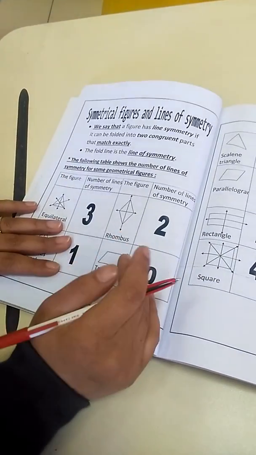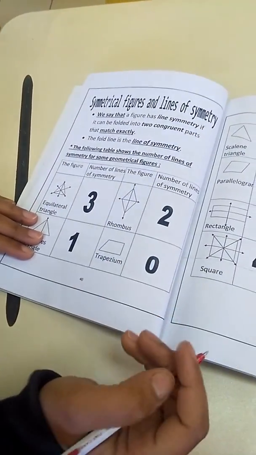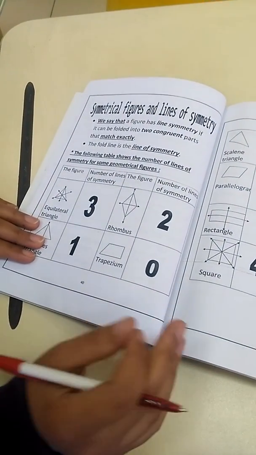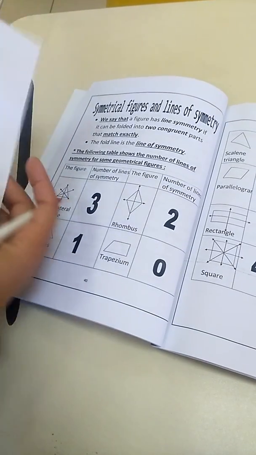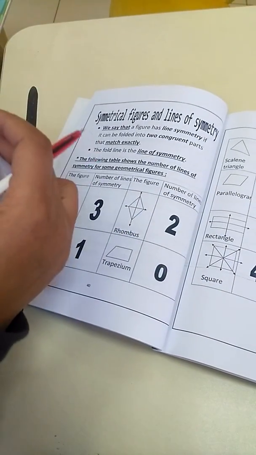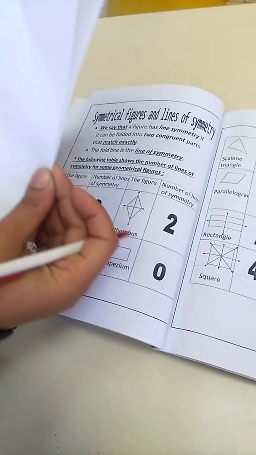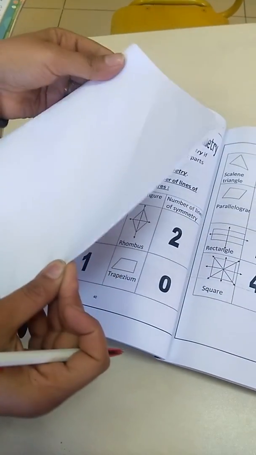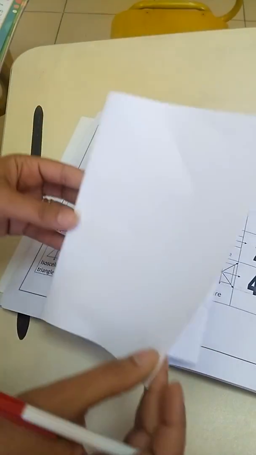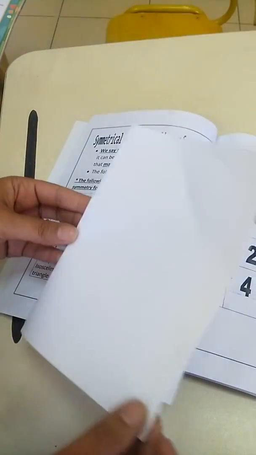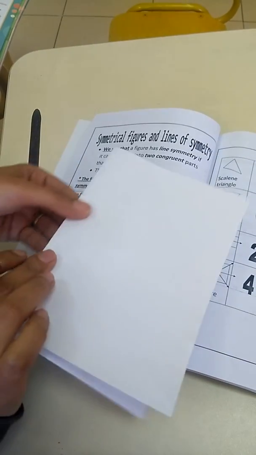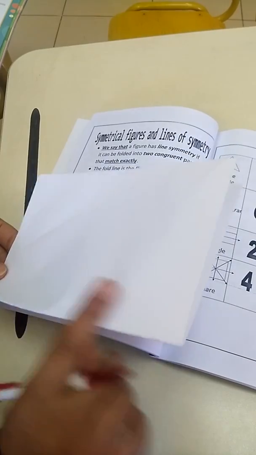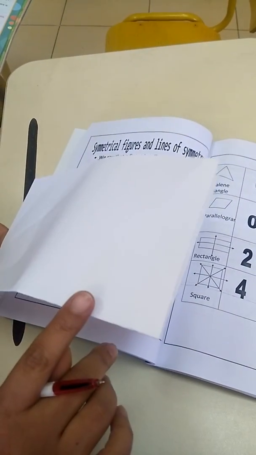Okay, we say that a figure has line symmetry if it can be folded into two congruent parts that match exactly. Like this, if I have a paper and I fold it like this, it can be folded into two congruent parts that exactly match, and this fold line is called the line of symmetry.